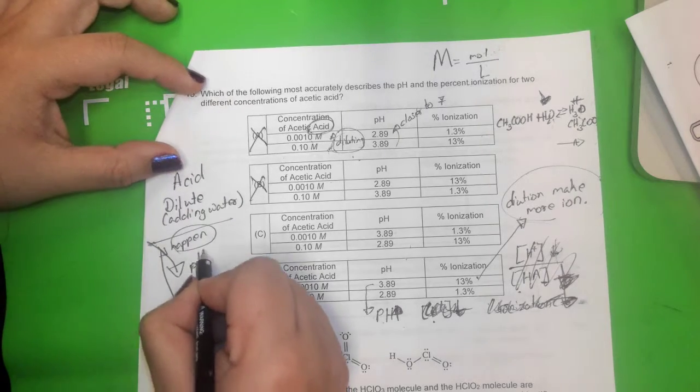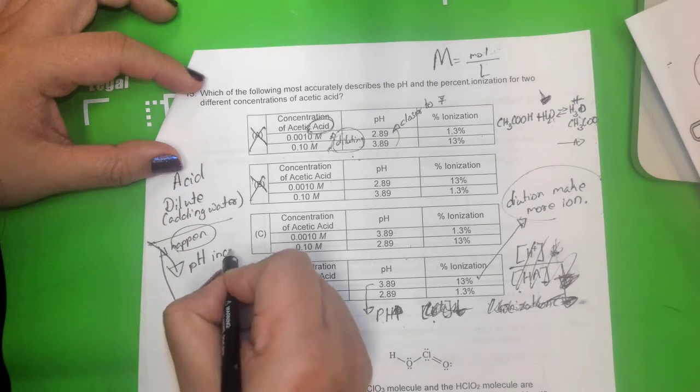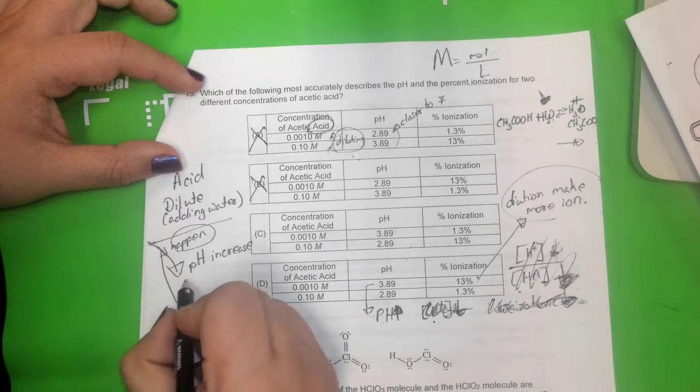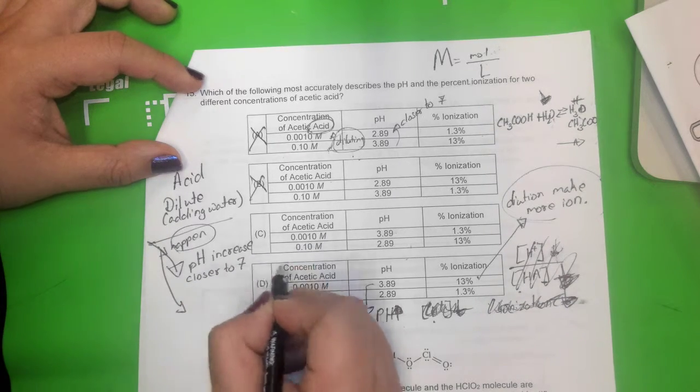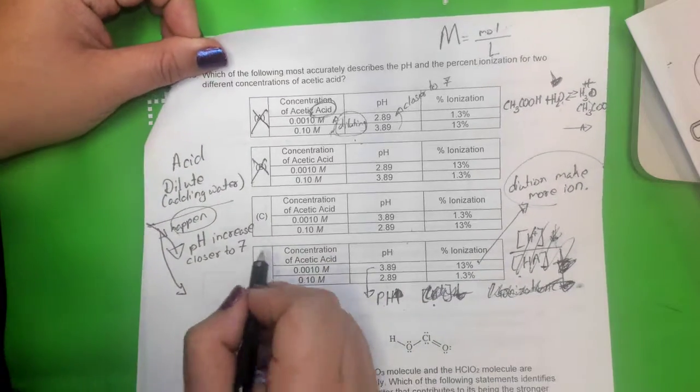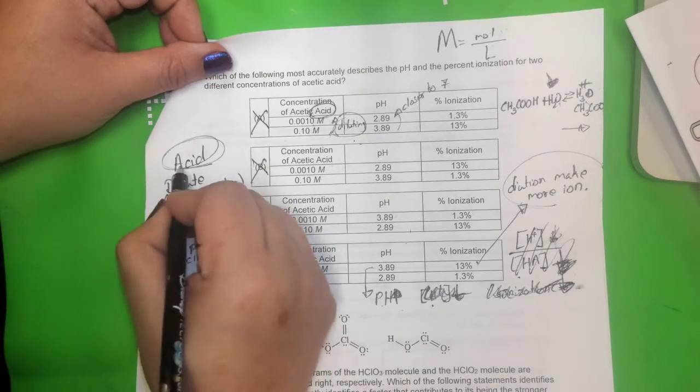Your pH would increase, right? Closer to 7 as it increases. It will not pass 7 because you're talking about an acid, okay?